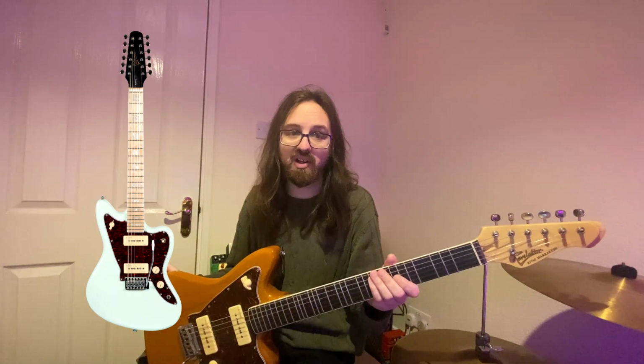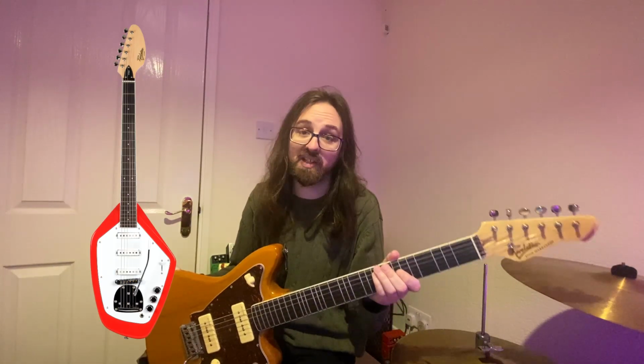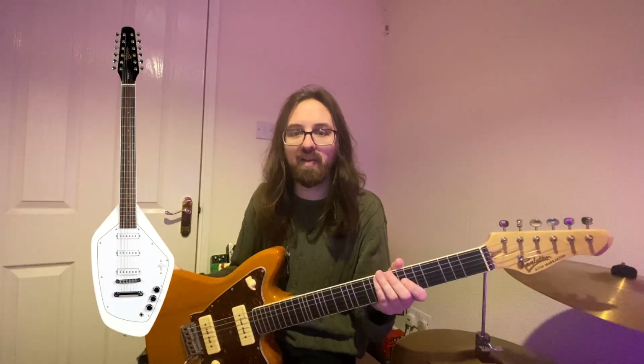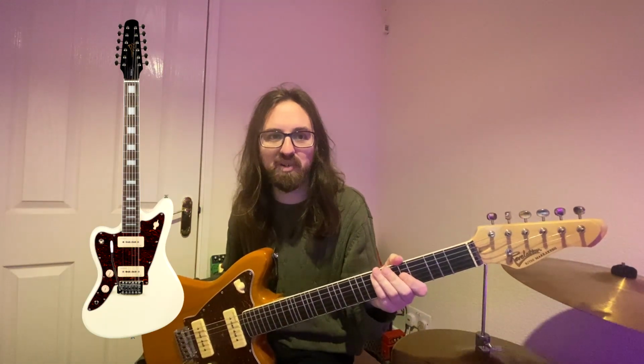Things like 12-string offsets, 6-string basses, semi-hollow Jazzmasters, classic Vox style guitars, and a lot of left-handed options. You ever wanted a left-handed 12-string Jazzmaster for less than £400? Revelation sell it.